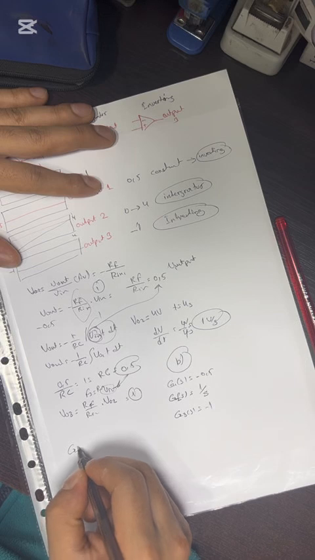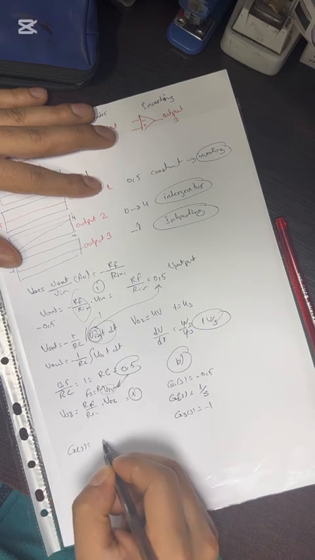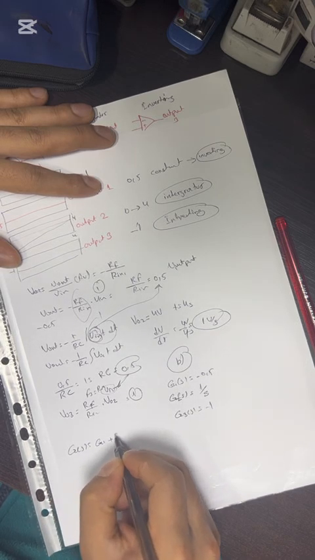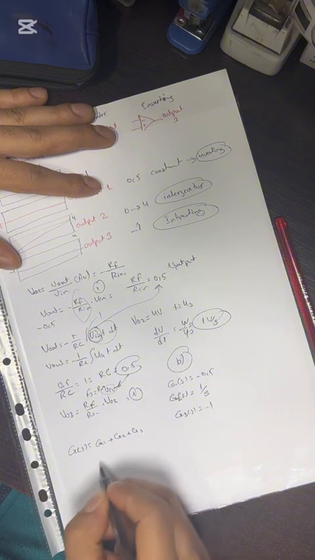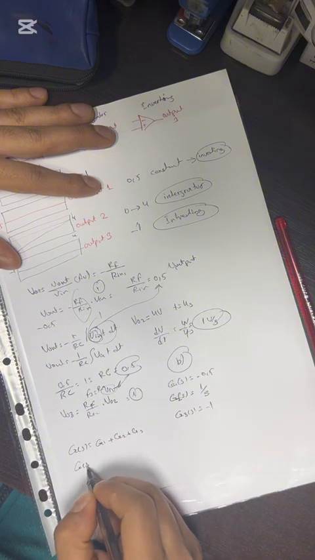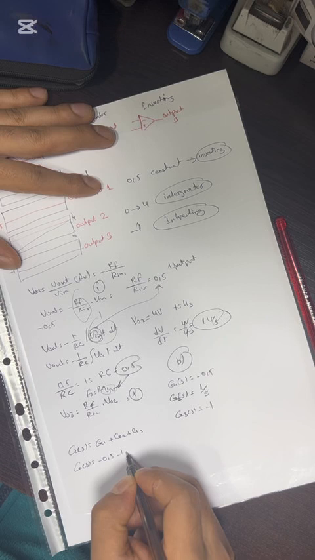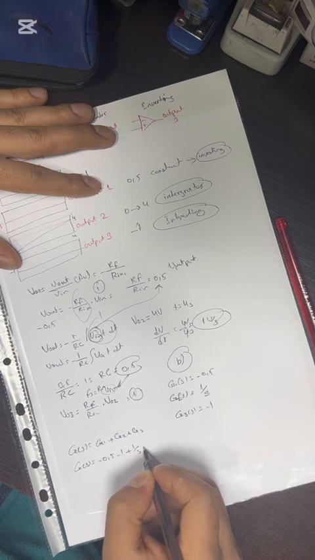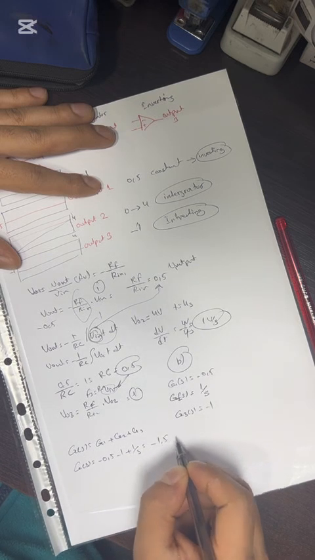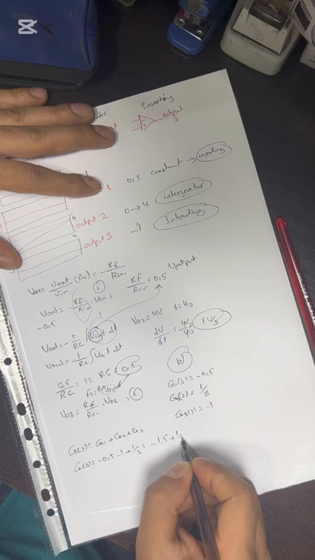So the total parallel sum is G1 plus G2 plus G3, which is equal to -0.5 - 1 plus 1 over s, which is equal to -1.5 plus 1 over s.